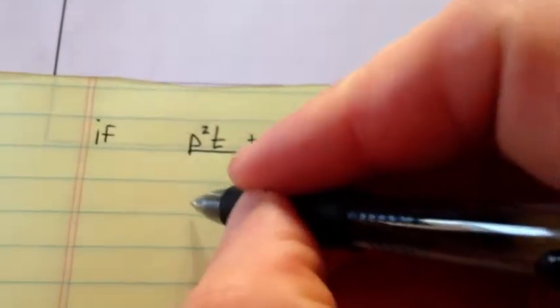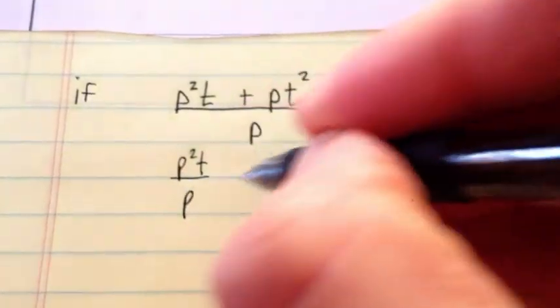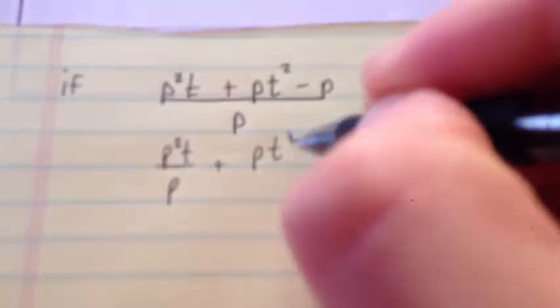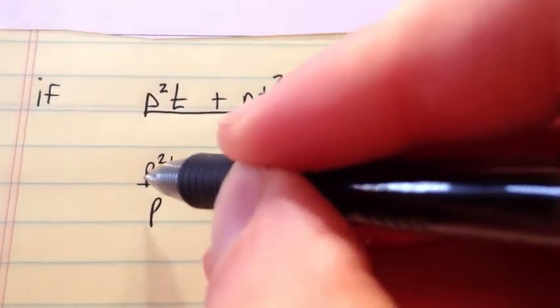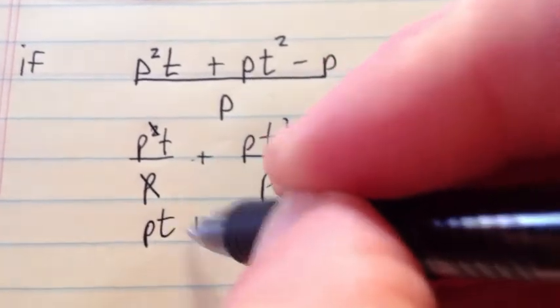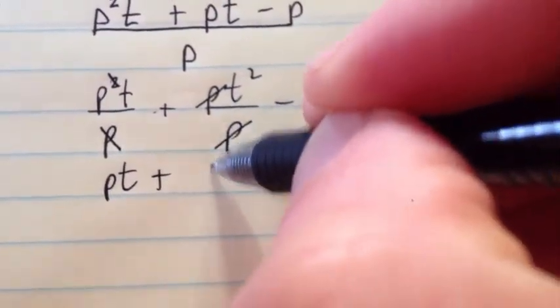Now, in this case, if it read something like this, you would say, P squared over T divided by P plus PT squared over P minus P over P. P squared divided by P, one of these factors cancels that, so you're left with PT. This cancels with that, T squared, and then P divided by P is 1, if it had looked like that.